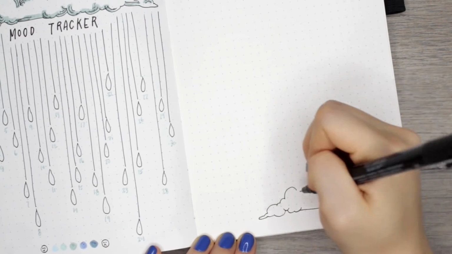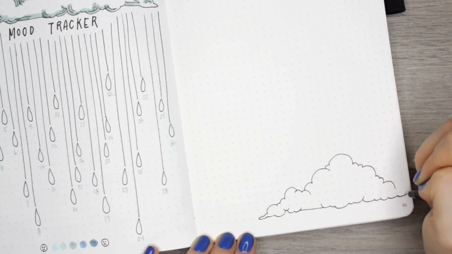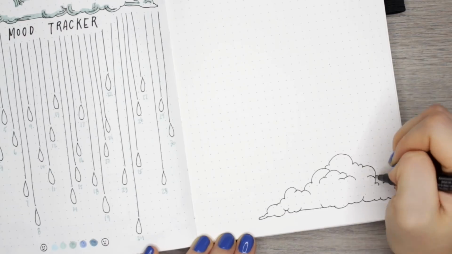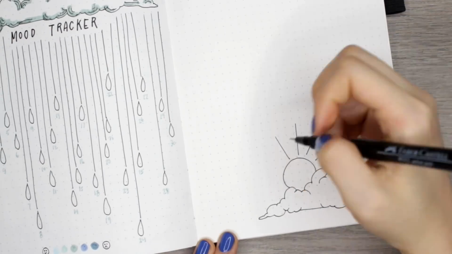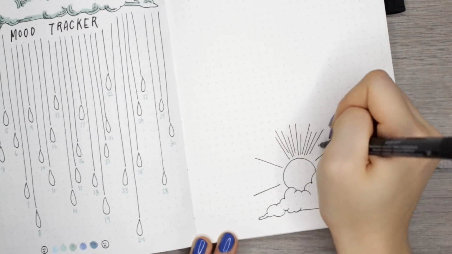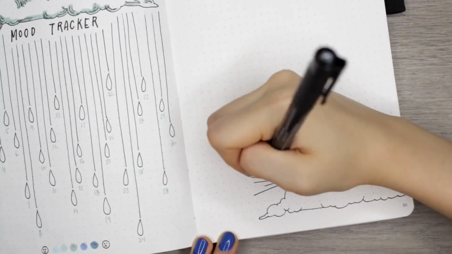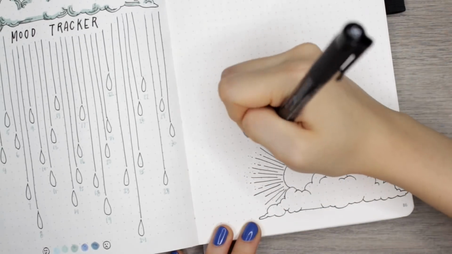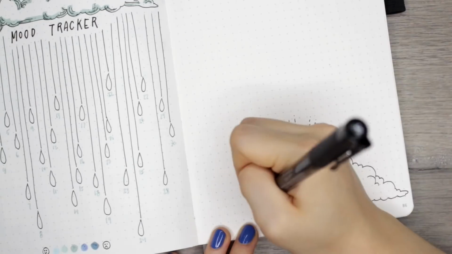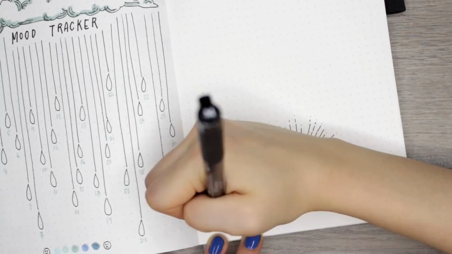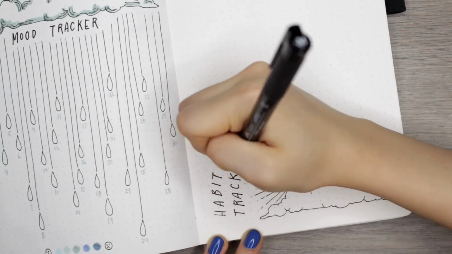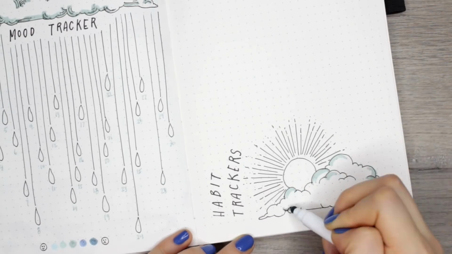For my habit trackers, I wanted to balance out the mood tracker on the left side because the rain did give it kind of a sad vibe, so I drew a sun peeking out from a cloud, this time on the bottom of the spread, and I feel like it was a cool weather themed vibe. I wrote out the title to mimic the curve of the sun, and I proceeded to create my individual trackers.